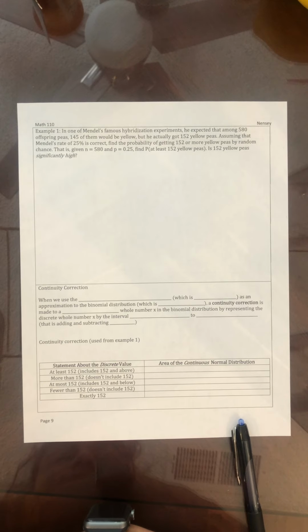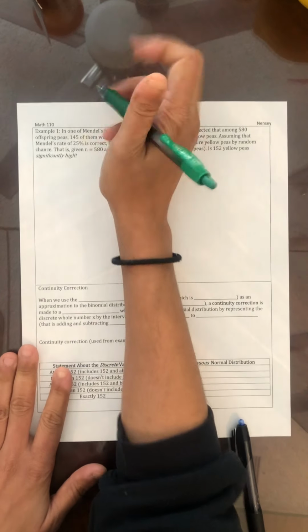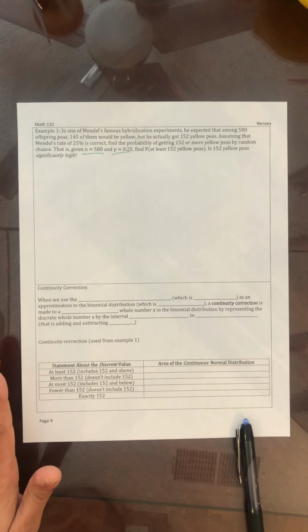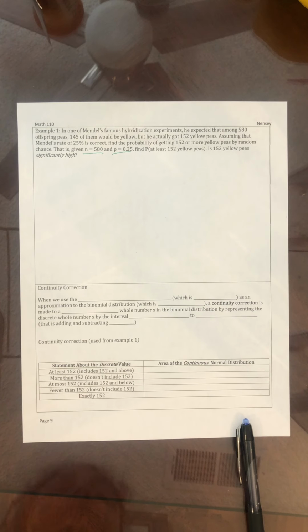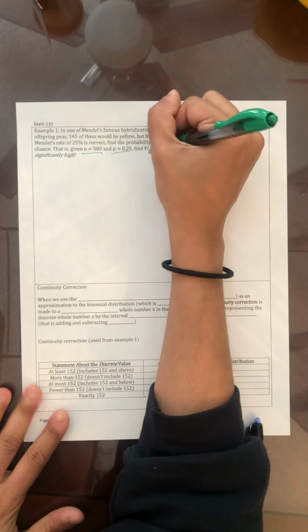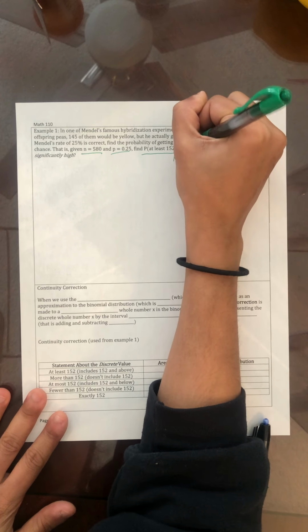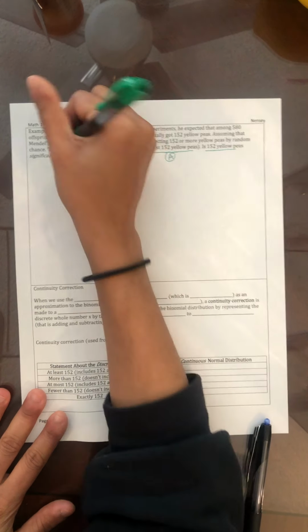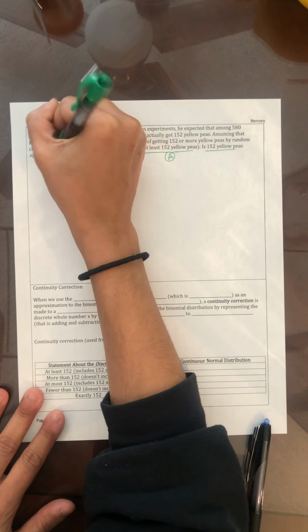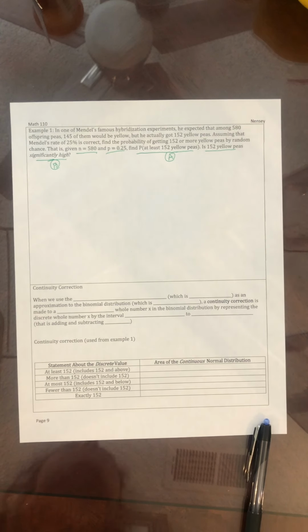chance. That is, given n is equal to 580, so you're given your n, and p is 0.25, find the probability of at least 152 yellow peas. Is 152 yellow peas significantly high? Okay, so this is like the main part. We're gonna call this A, and this part, is it high, is probably B. Now notice I didn't go over high and low. It's the same formula as before, but we'll worry about that later.